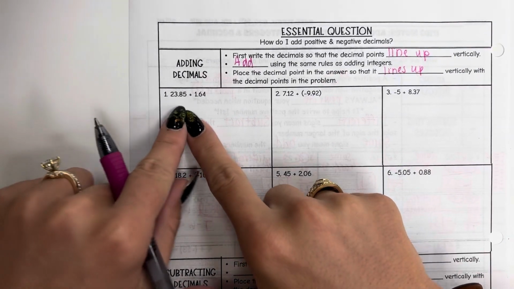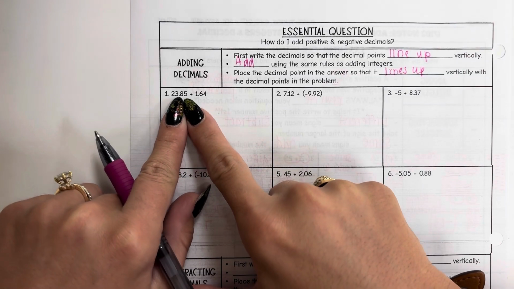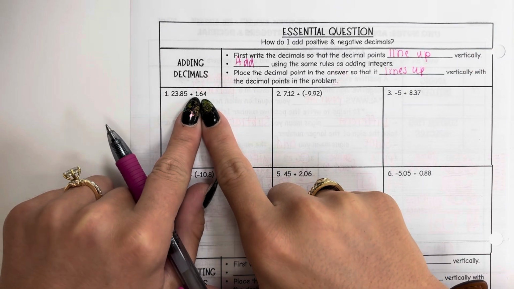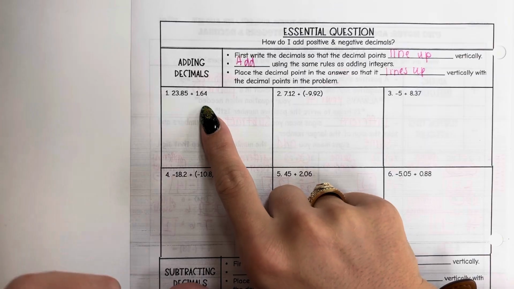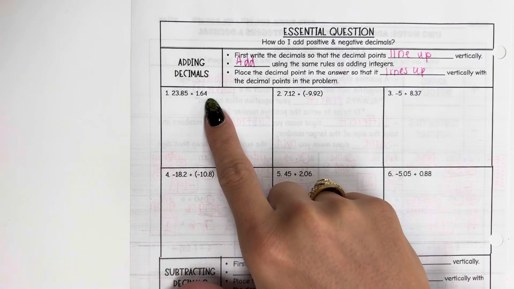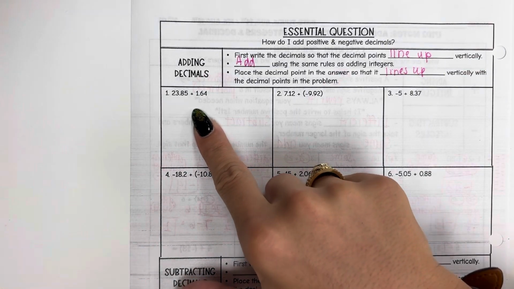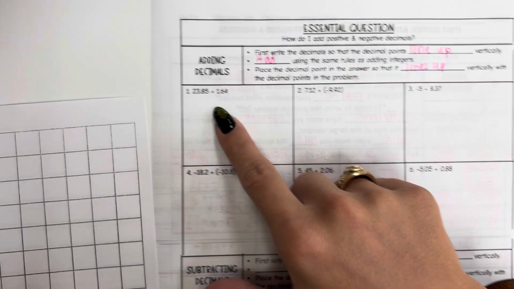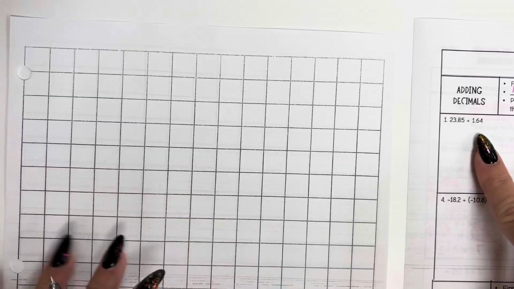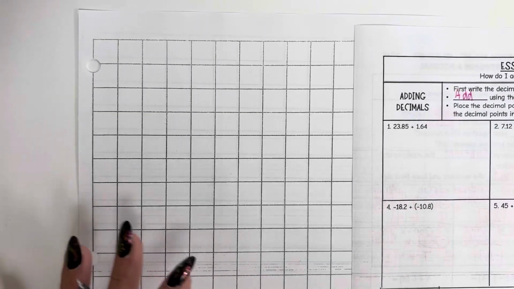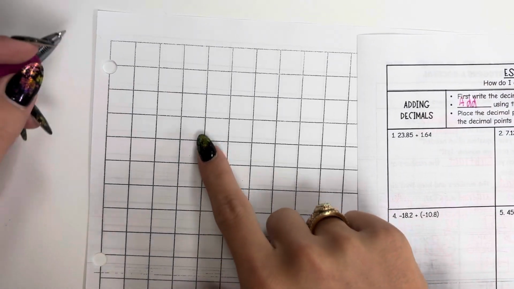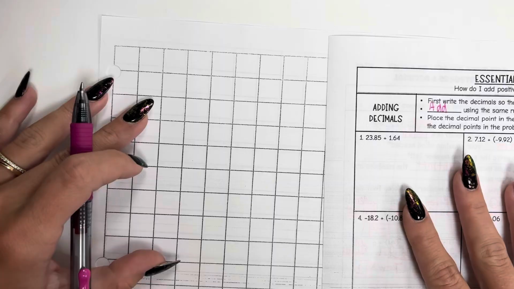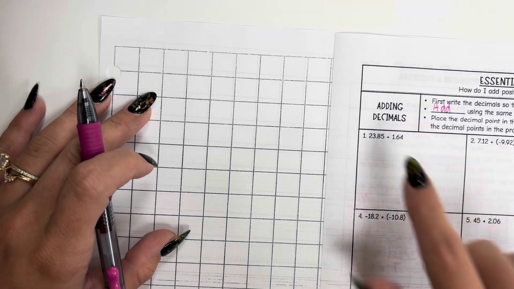So here we have 23 and 85 hundredths plus 1 and 64 hundredths. So this is just a normal, they're both positive, traditional decimal problem. We want to line up the decimals. I'm going to use this grid paper. This is super helpful to making sure we do know how to line them up. So I will show an example using this.